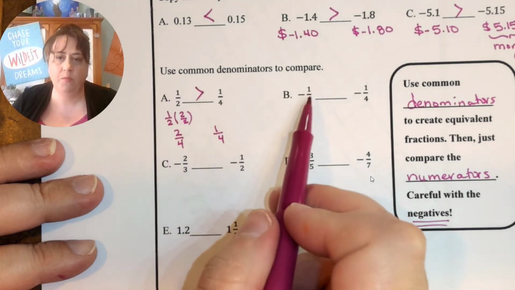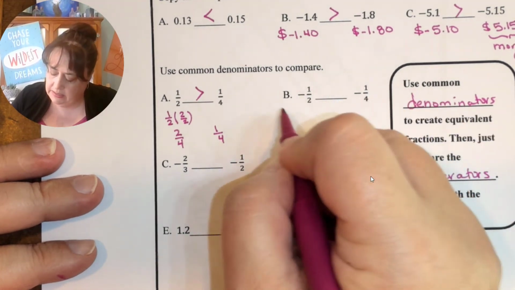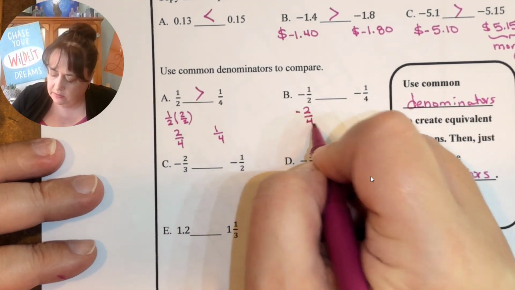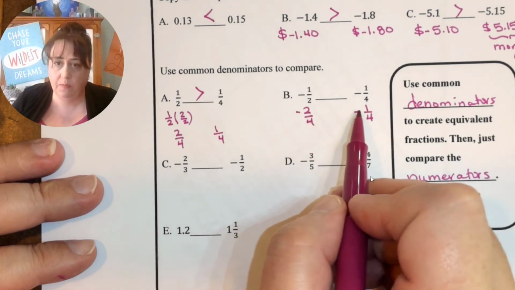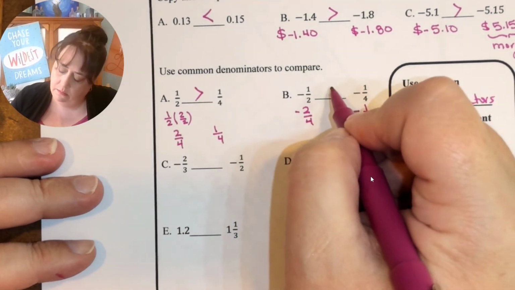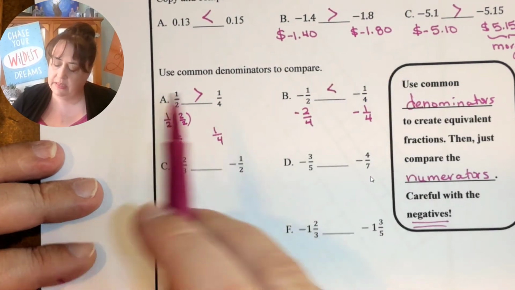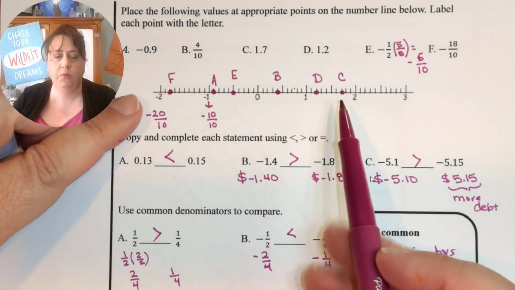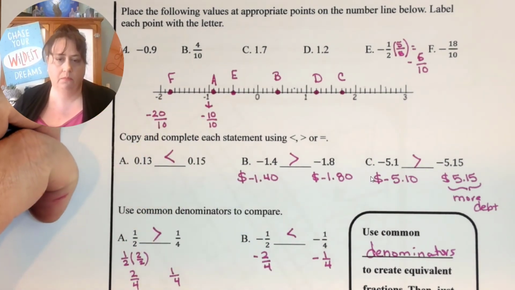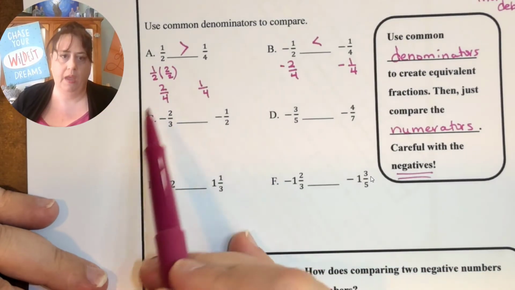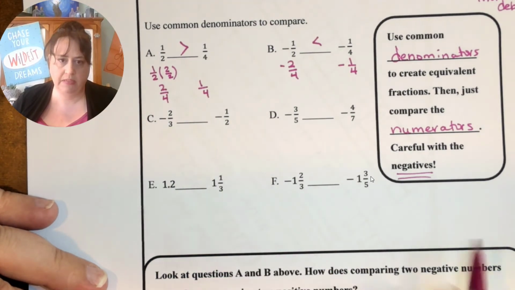Now I just dealt with 1/2 and 1/4. So now I know this is a negative 2/4 compared to a negative 1/4. But now it's negative 2 compared to negative 1. Well, I know negative 2 is less than negative 1. I can come back up here to prove that to you. Negative 2 is less than negative 1. Lots of common denominator mess going on up here.